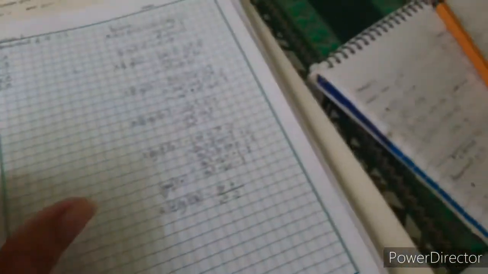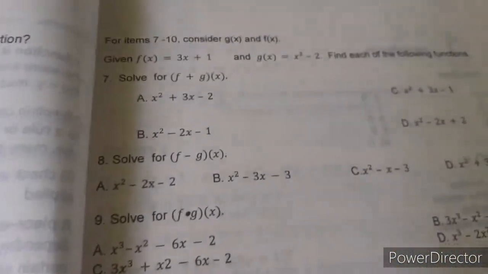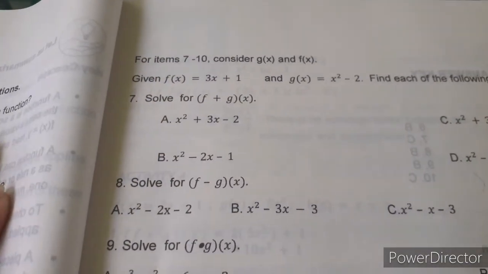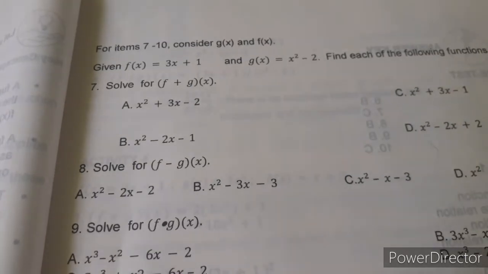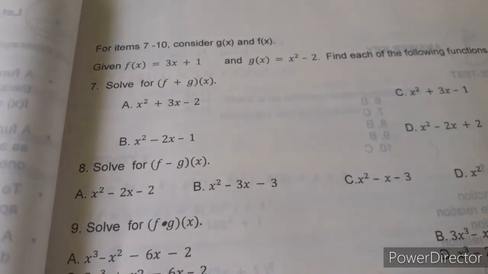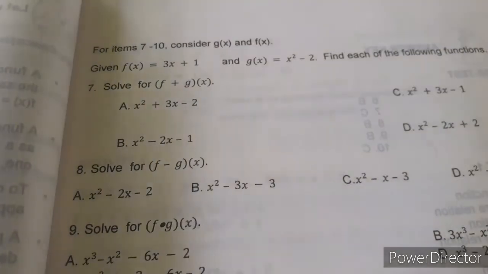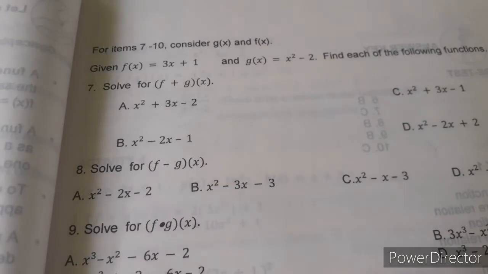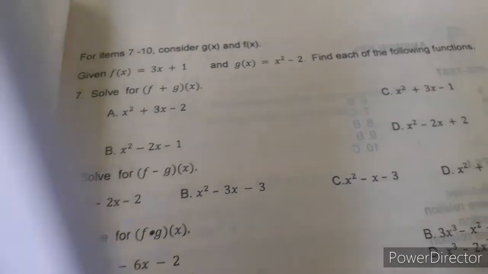Next we have items 7 to 10. You are to solve for f plus g, given that f of x is 3x plus 1 and g of x is x squared minus 2.